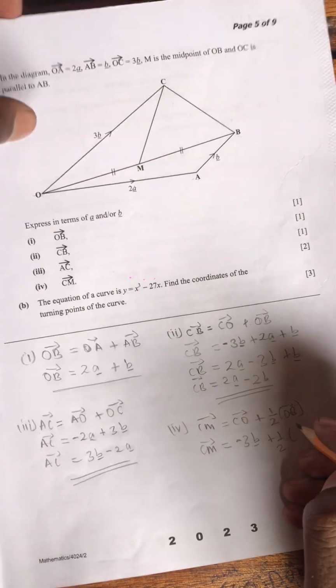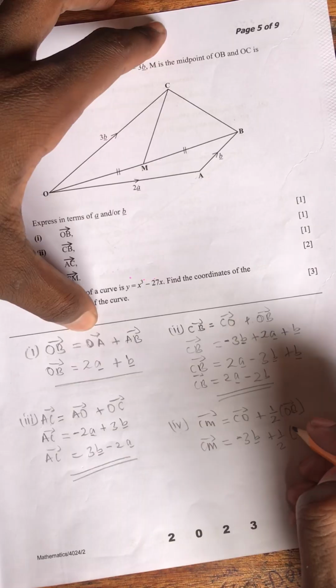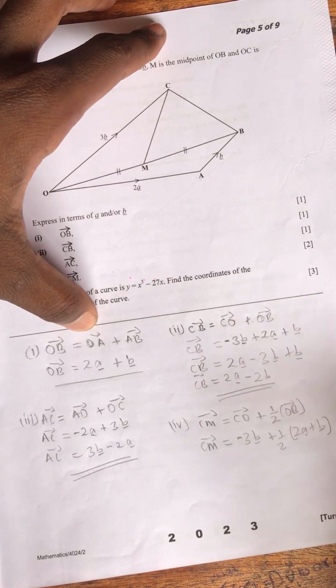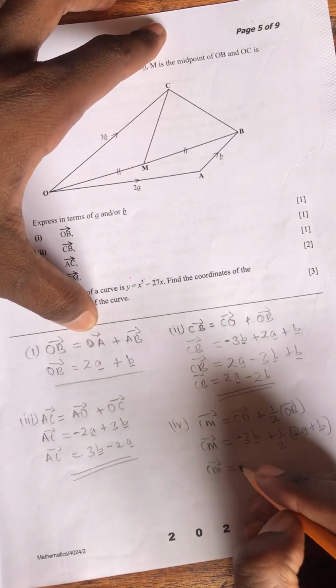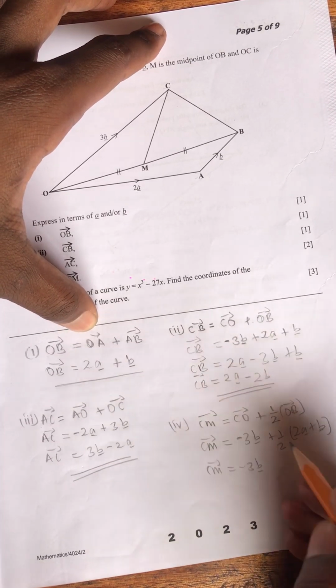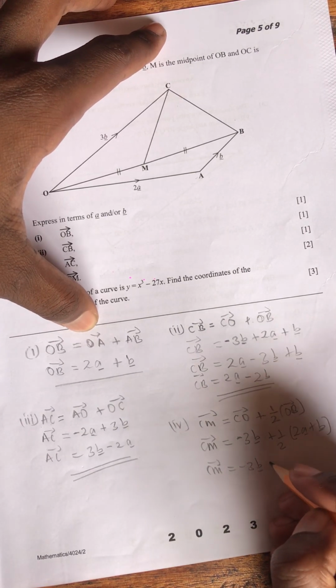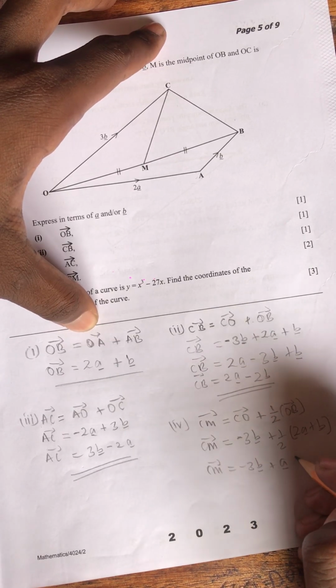Now what is OB? OB, we had found it in question A. It is 2A plus B. So CM will be equal to negative 3B, 1 over 2 times 2A, we are getting positive A. 1 over 2 times B, we get 1 over 2B.